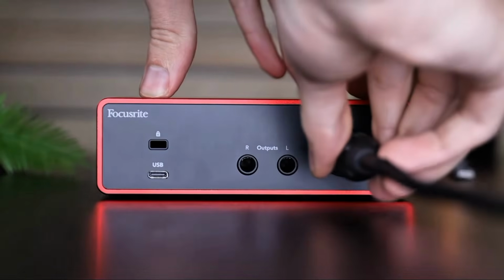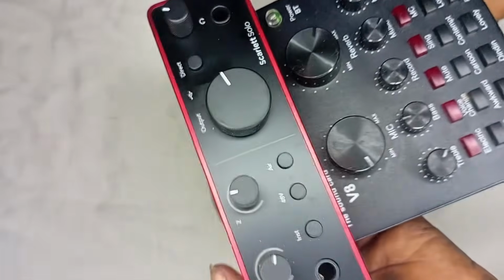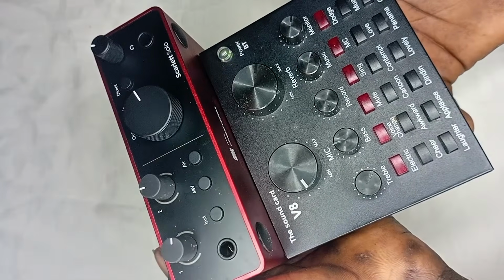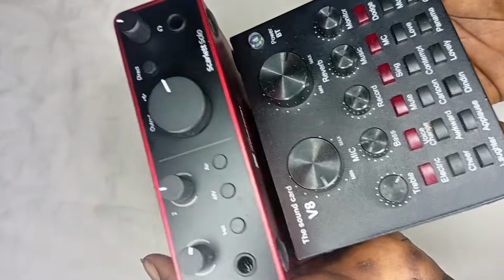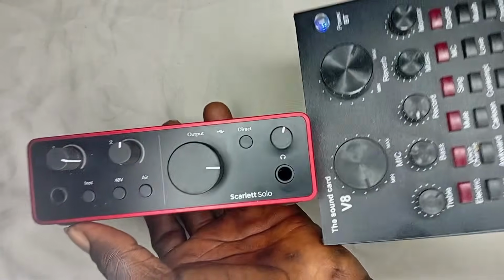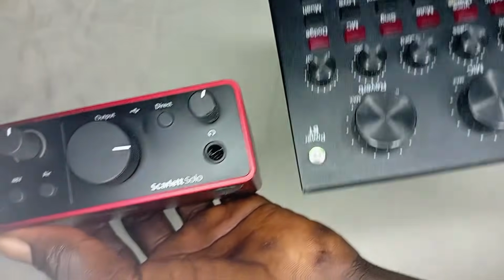So the big question is, can you actually hear the difference between a sound card and an audio interface? Yes. Even with the same microphone, an audio interface will always sound better. The vocals will be clearer, easier to mix, and more professional. That's why all studios use audio interfaces and not sound cards.